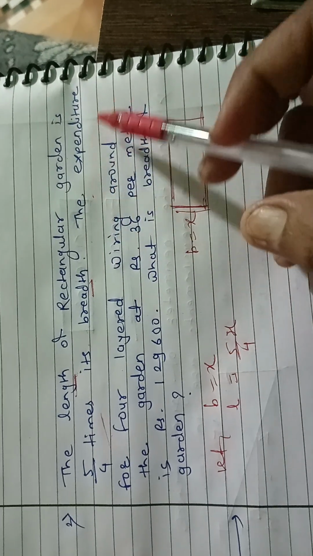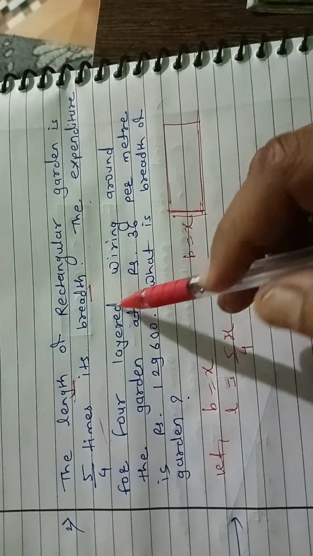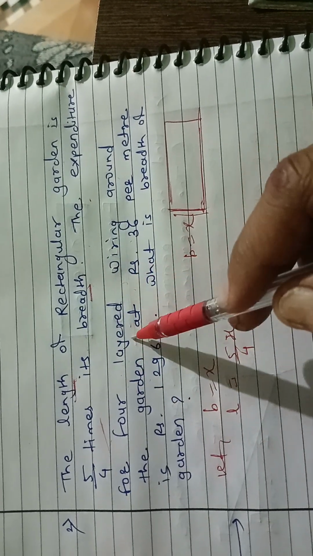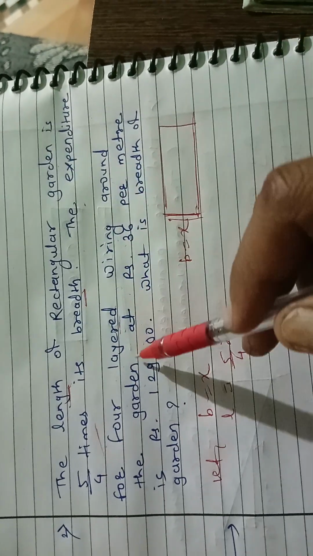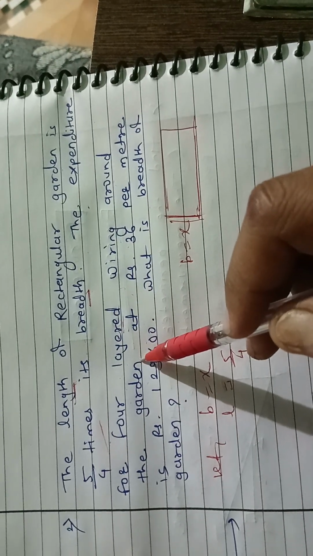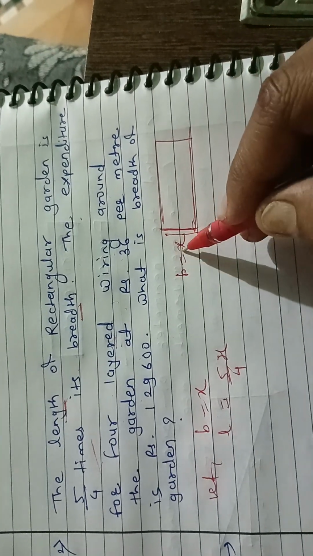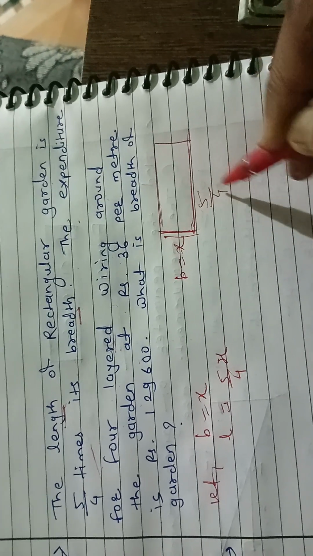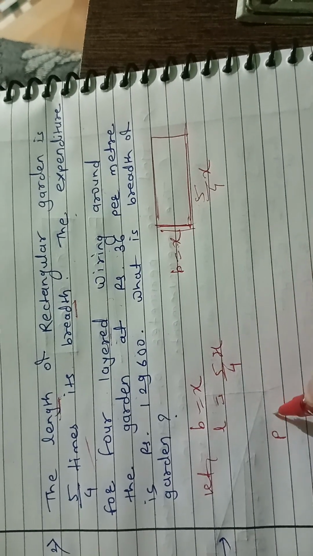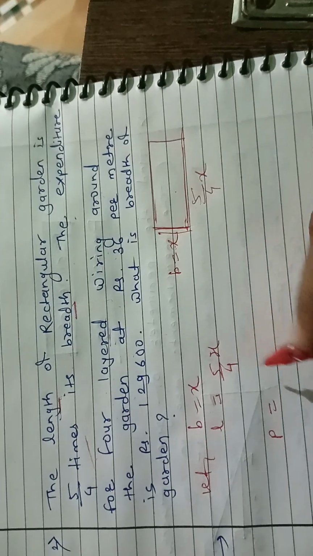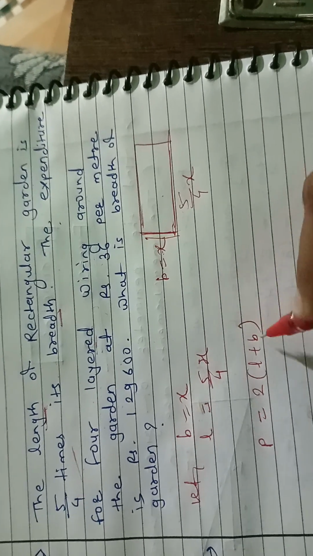Now what they have given: the expenditure for 4 layered wiring around the garden. So this question is related to perimeter obviously, because they have taken a 4 layered wire around the garden. So 4 layered means what? First of all, this is your x, that is the breadth. Length is nothing but 5 by 4 times of x. So from here we will first find the perimeter. Perimeter of this rectangle is a formula you have: 2 times length plus breadth.